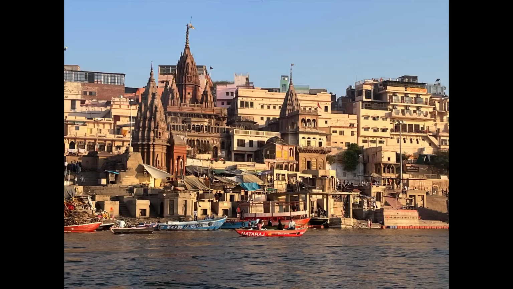Decide on your painting subject. In this demo, I'm painting Varanasi. That's what I've decided to do. But as you look through, say, your own photos or other images that you're going to base your painting on, some of them are going to be easier than others.